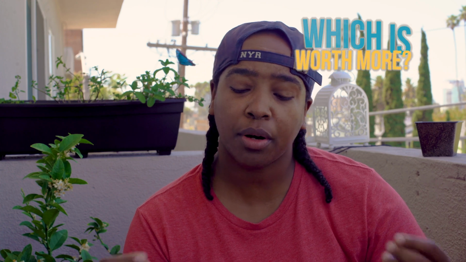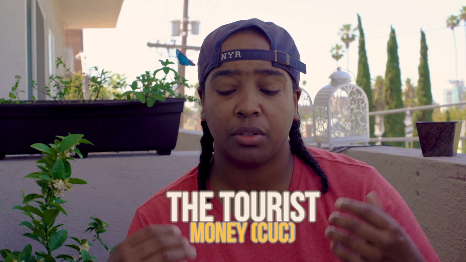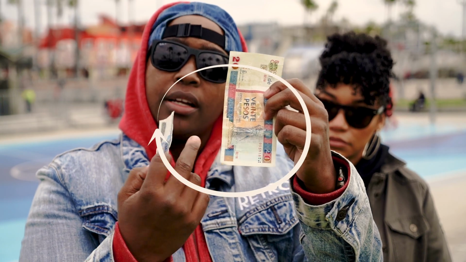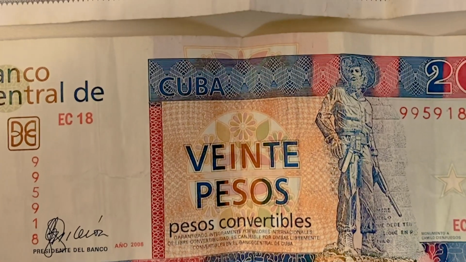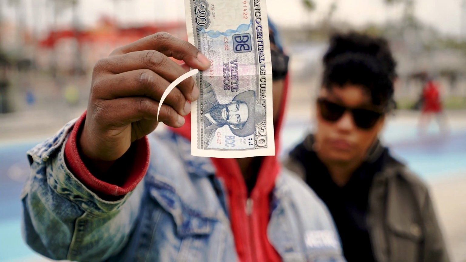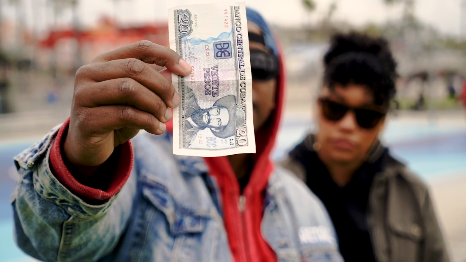Which is worth more? The tourist money is worth more. They're charging us a 25 to 1 exchange rate, so the tourist money is worth more than the local money. The CUC has a whole person statue on the front of the bill. It's very colorful. On the local CUP, the peso, you have a face. So it's always a face on the front versus a whole person statue. That's one of the quickest ways to tell, aside from actually reading the bill and reading peso or peso convertible. So those are two different ways to figure it out.